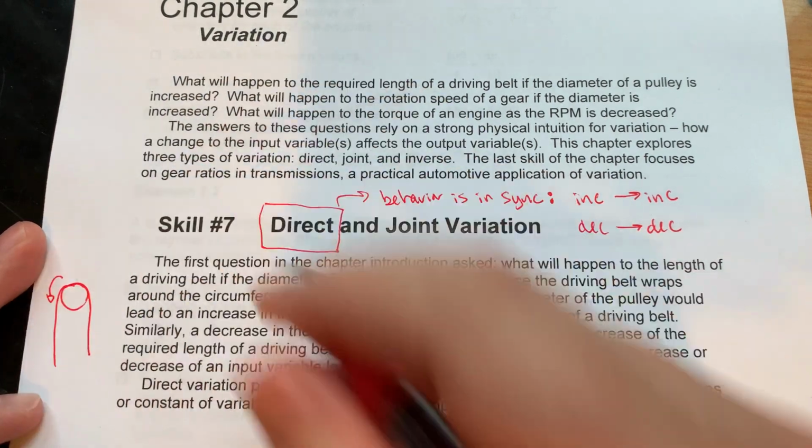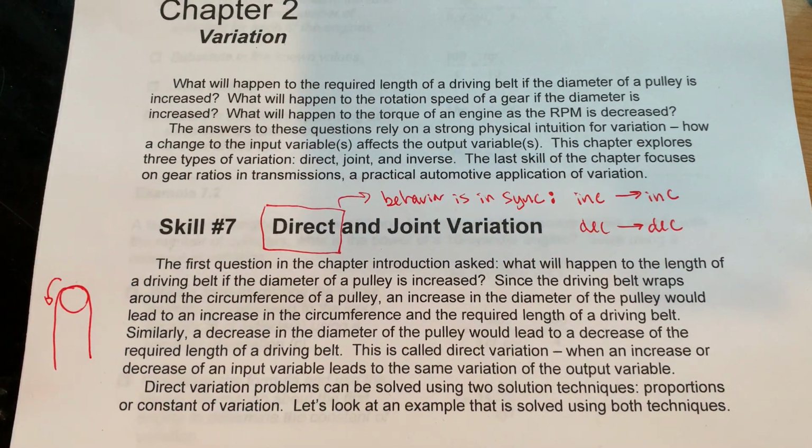So if this is rotating and it's driving something else on the other side, obviously the bigger that gear or that pulley is, the bigger the radius is, in that situation, the longer the belt that you need, right? The belt has to go around that pulley. So the bigger the radius is, the longer the belt needs to be. So there's a relationship that is in sync. Those two values move in the same direction.